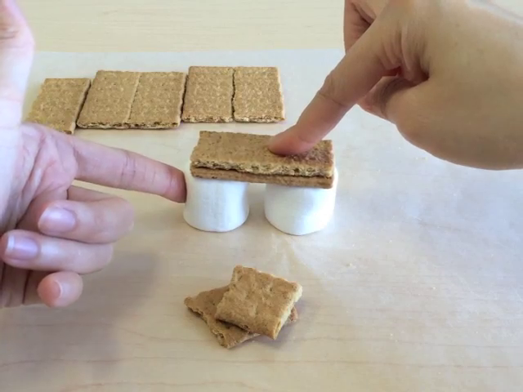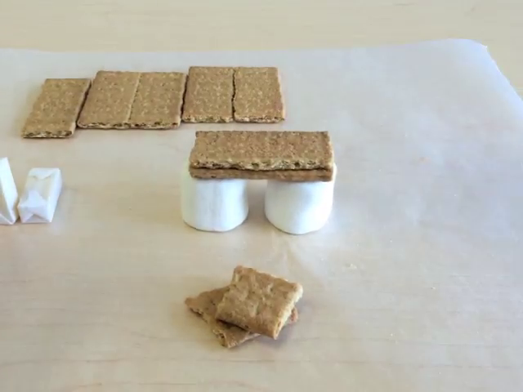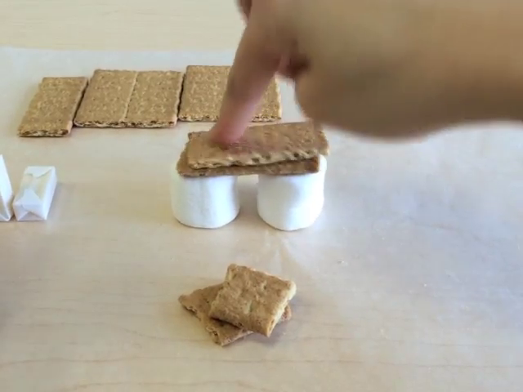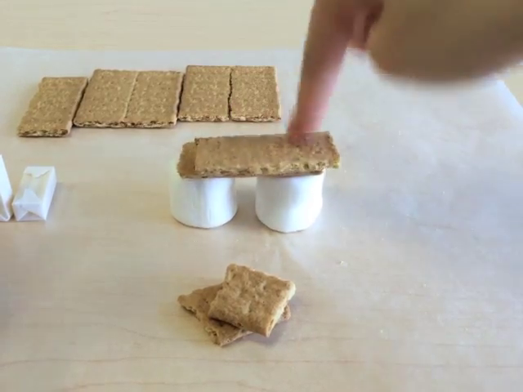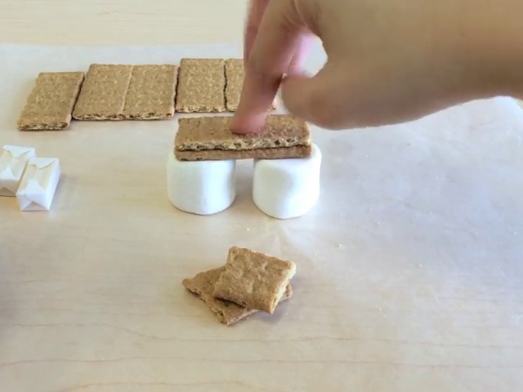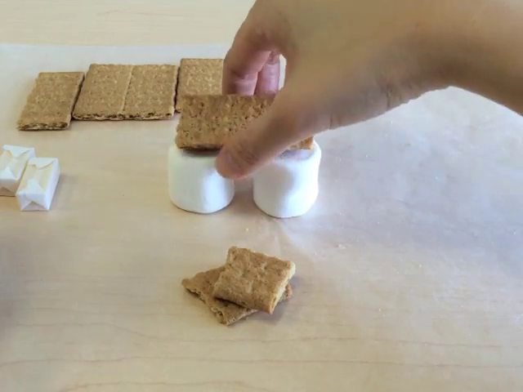One, the marshmallows are being compressed a little bit, so they're kind of absorbing the energy of this external force, this kind of random live load of my finger pressing down at different spots. And it's staying in one piece. Okay, so that's an interesting thing to observe.